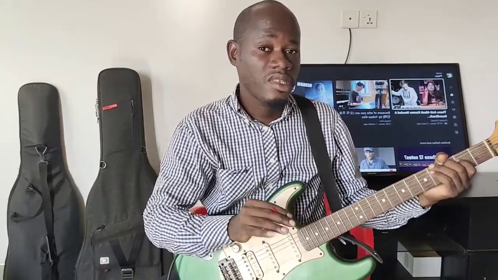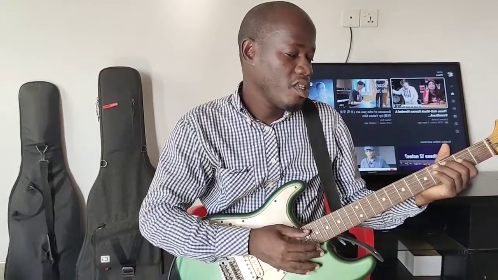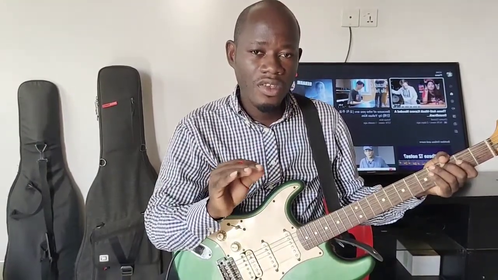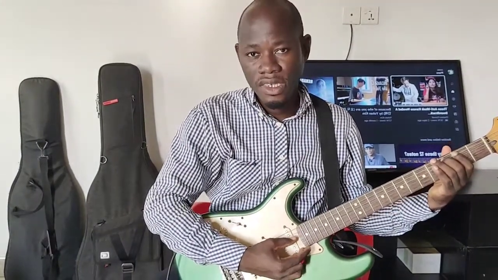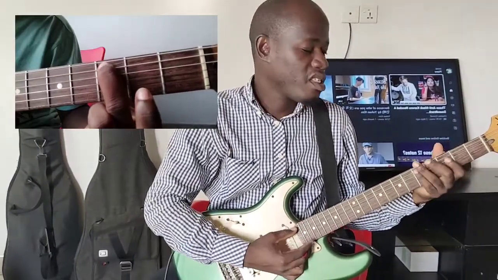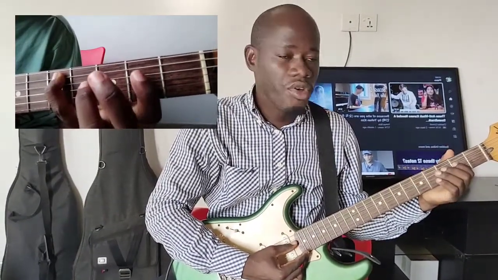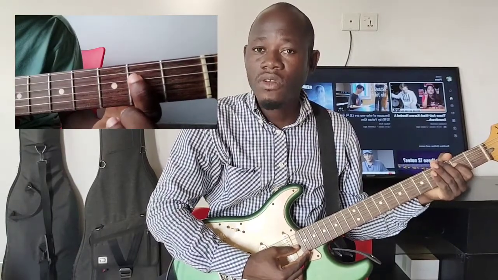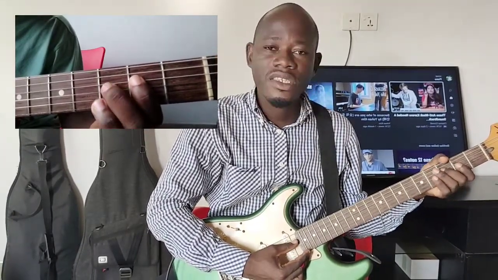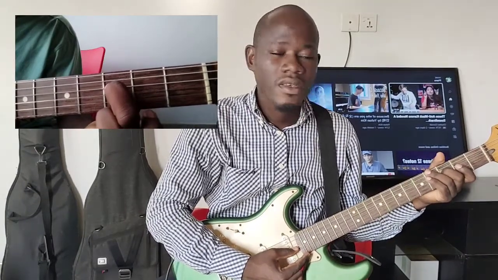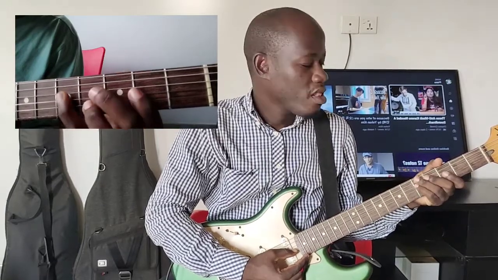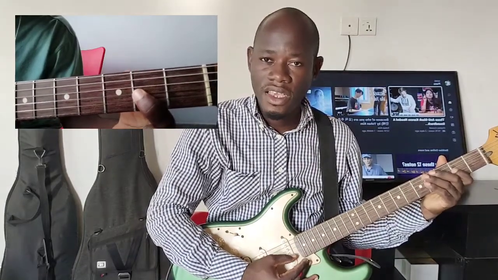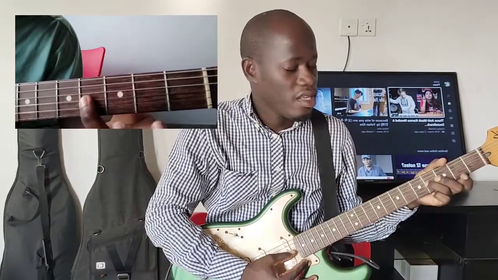Taking our example in C, in the major tonality of C, we are going to find the 7 different degrees of the key of C. The first degree is C, and it's called the root. The second is D, and it's called the second. The third degree is E, it's called the third. The fourth degree is F. The fifth degree is G. The sixth degree is A, and the seventh is B.